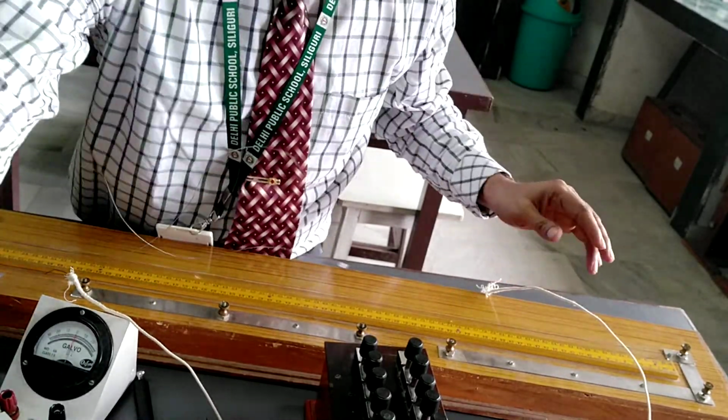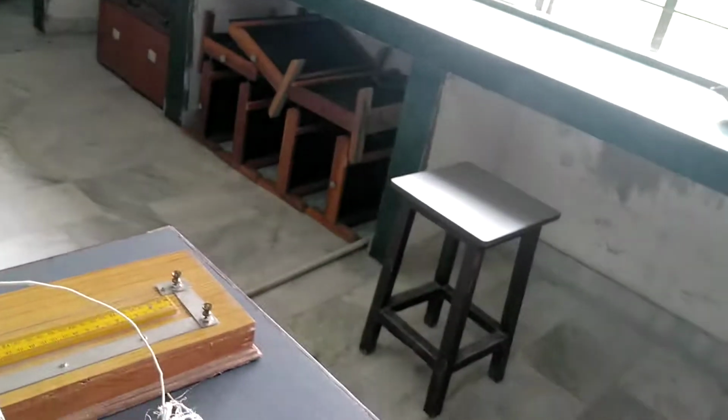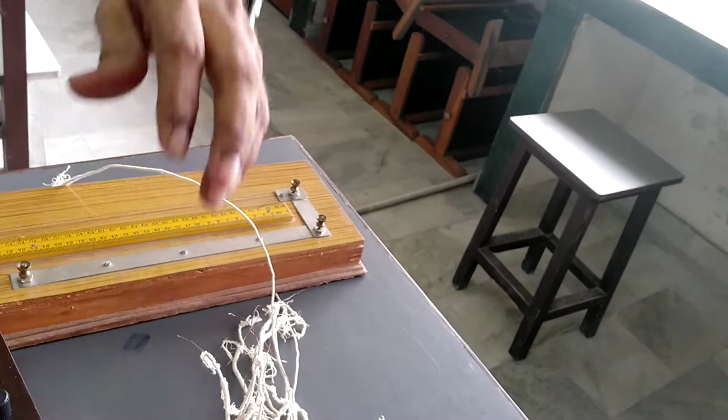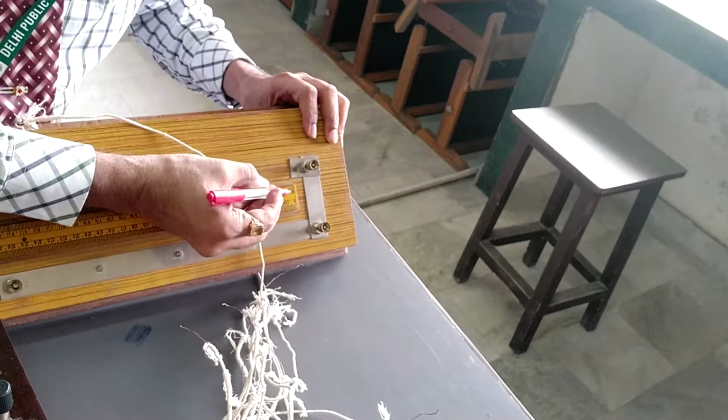You can see here there are 2 readings over here, 0 and 100.